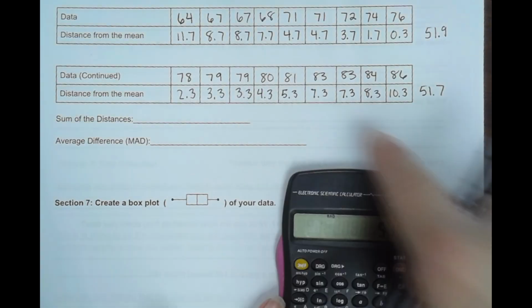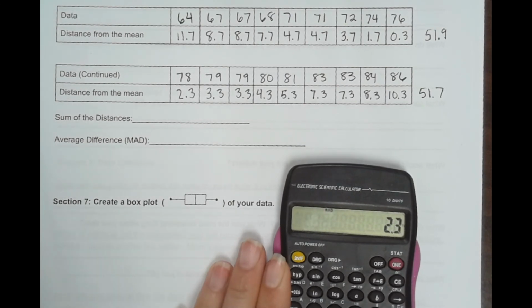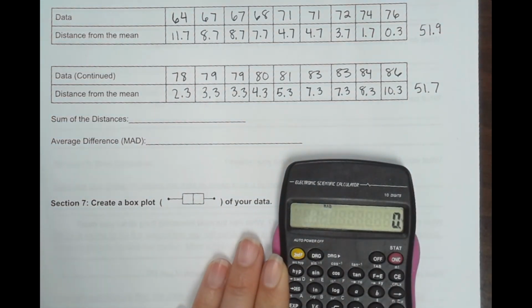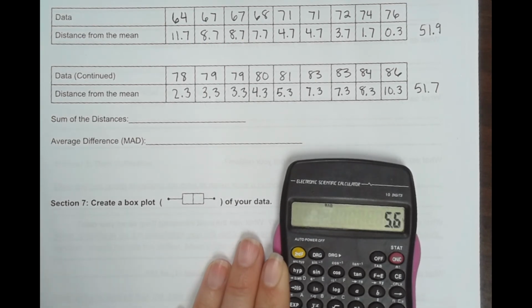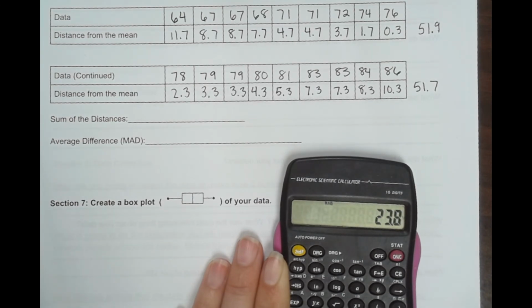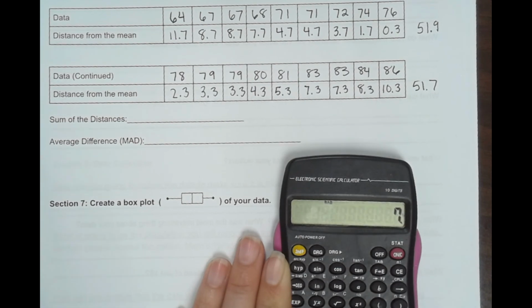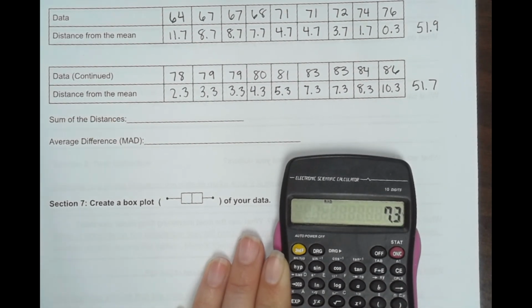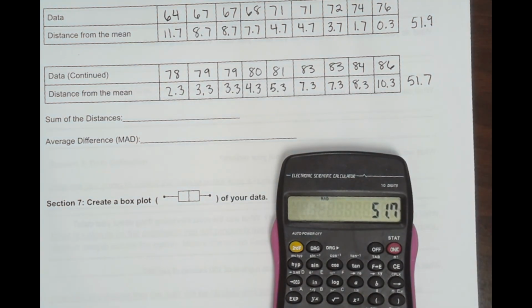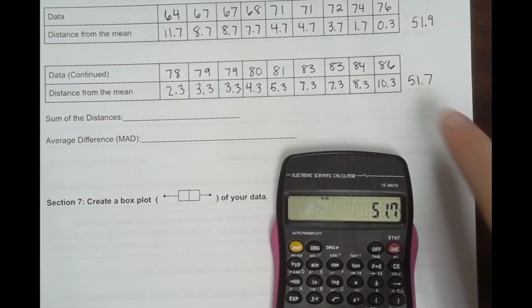All right, let's re-add just one more time to make sure we did it right. 2.3 plus 3.3 plus 3.3. Oh, see how I accidentally typed 33? That would mess me up. 2.3 plus 3.3 plus 3.3 plus 4.3 plus 5.3, oh, I shouldn't have done 5.3 twice. I'm going to subtract 5.3. I did it too many times. All right, back. 7.3 plus 7.3 plus 8.3 plus 10.3. I got the same thing again. But you see how even I made 2 errors just trying that second half. That's why it's so important to double check yourself. Okay, 2 times, I got the same thing.